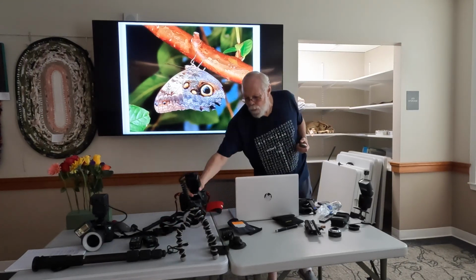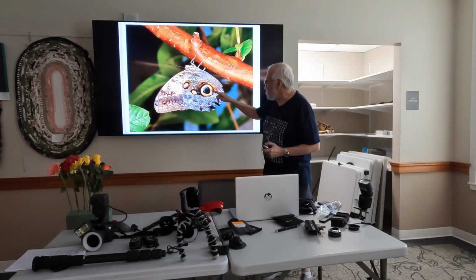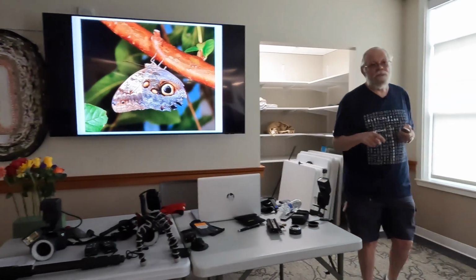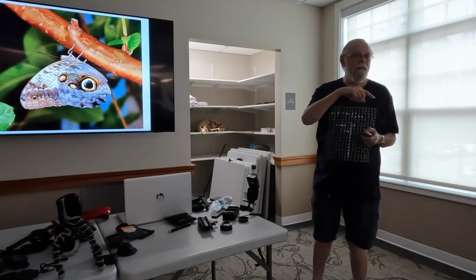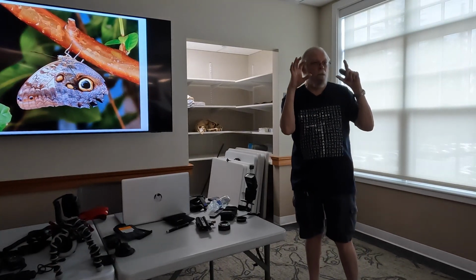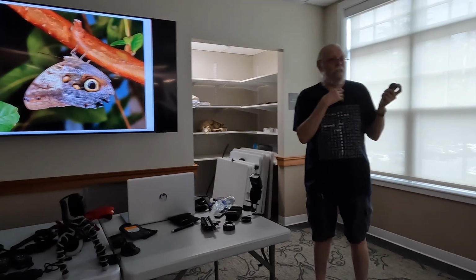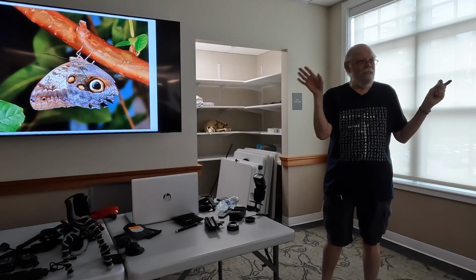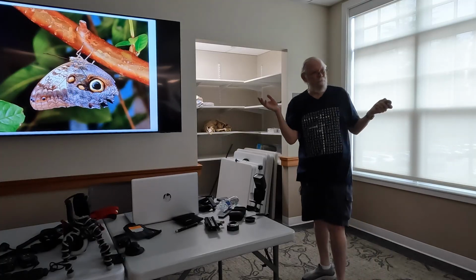Okay. You can kind of see it in the shot. You see the circle? So that's the circle of the ring light. And that's how you can tell if somebody shot some of these things with a ring light or a twin light. They also make a twin light, which I also have, but I moved here 3 years ago and I still don't know where it is. So I couldn't bring it to show you.